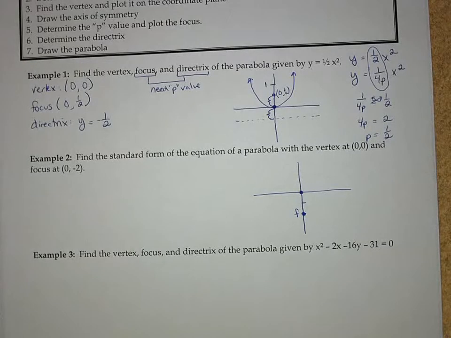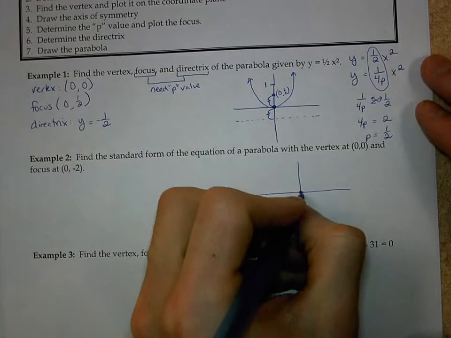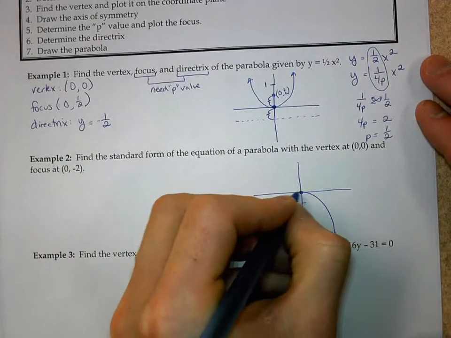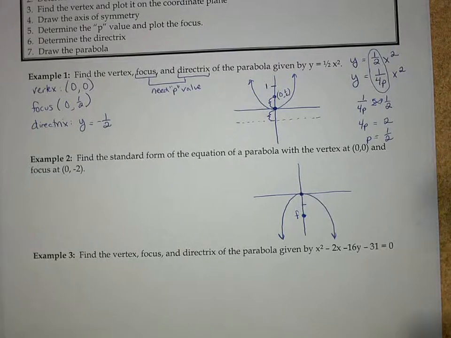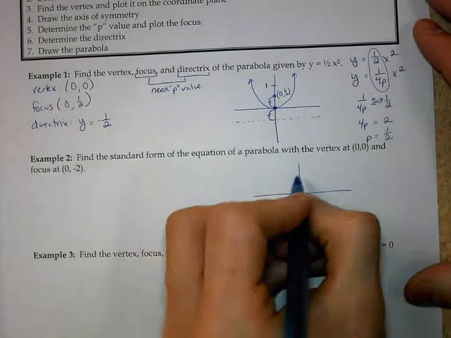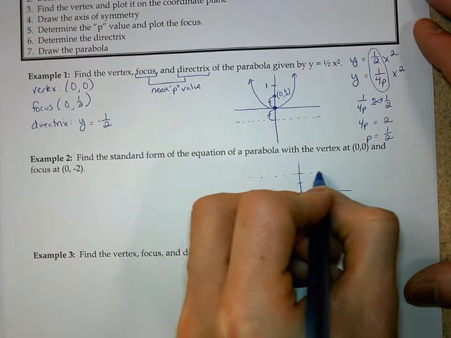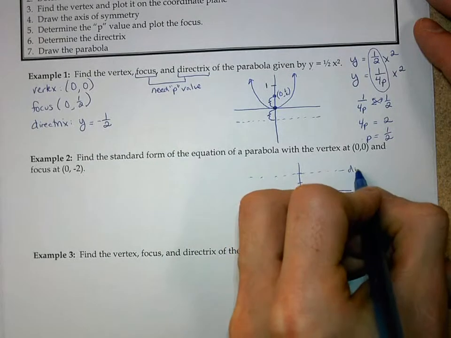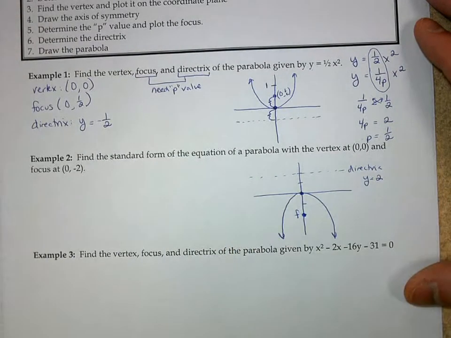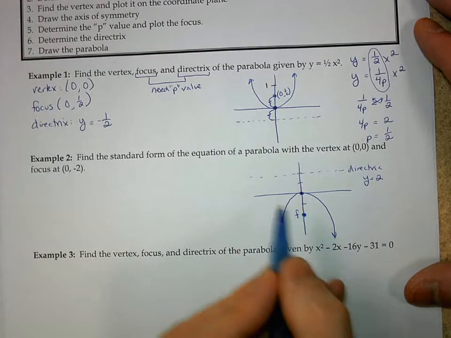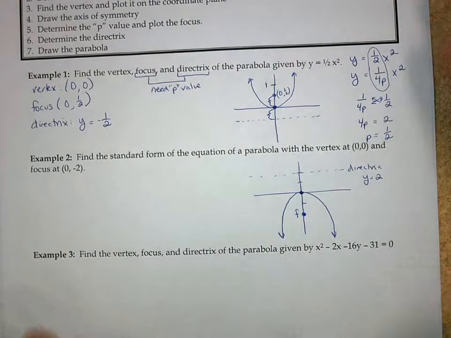That tells me that since the focus is down, my parabola has to open down, because the focus has to be inside the parabola, which then means the directrix would be up here. And in this case, the directrix would be y equals 2. Since we've got 2 units down to the focus, we need 2 units up to the directrix.